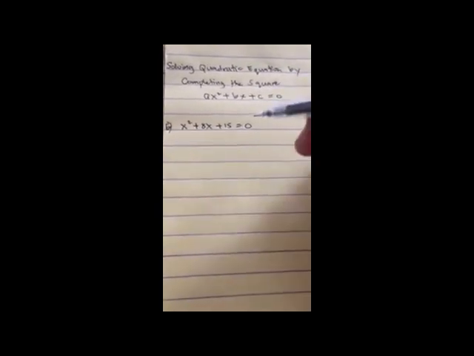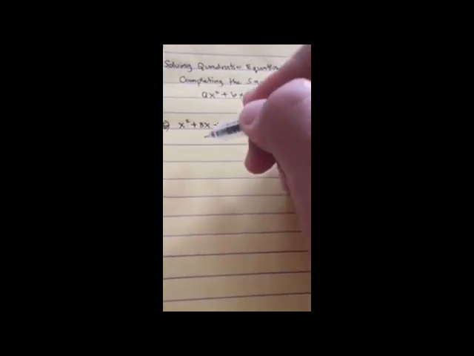Solving quadratic equation by completing the square. For this example, x squared plus 8x plus 15 equals 0. First thing that you would do is you transfer the constant to the right side. That would be x squared plus 8x. Positive 15 becomes negative 15.